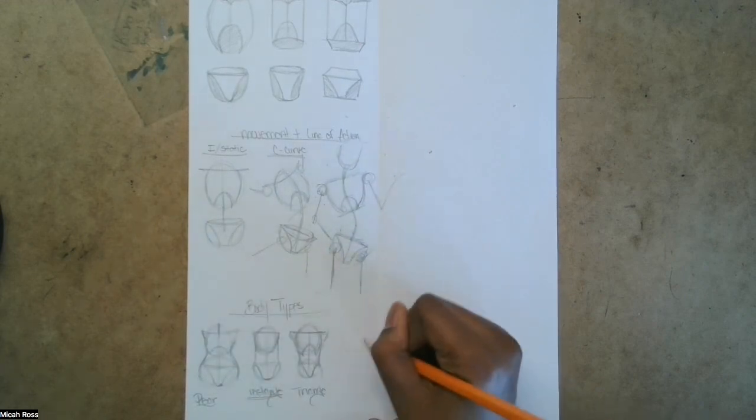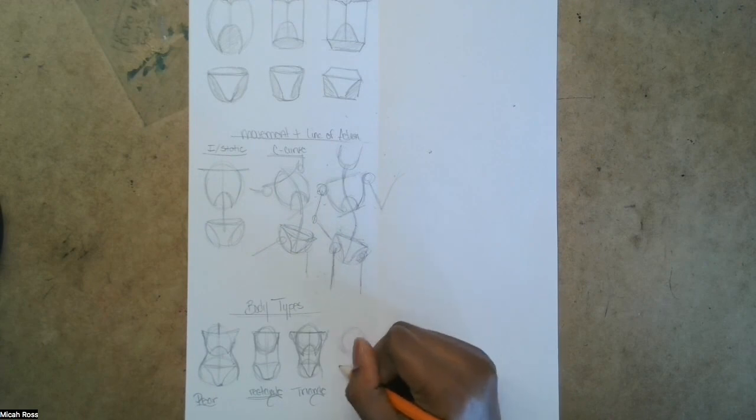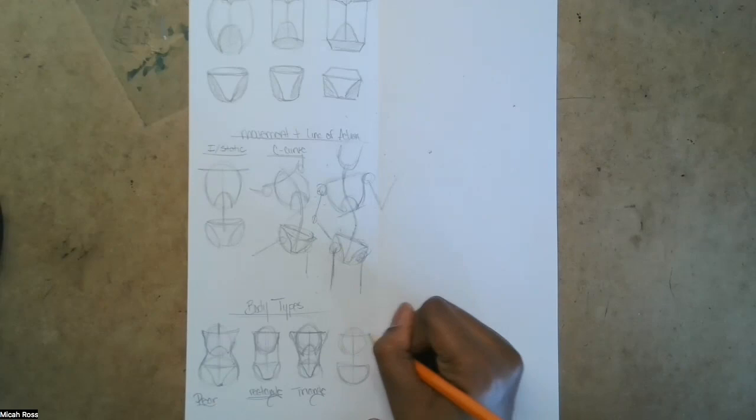The fourth body type I'm drawing is the hourglass shape. This just means their waist pinches in a little more than average and they form the shape of an hourglass.